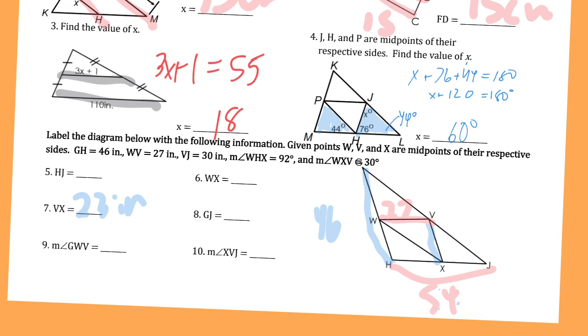And then the other thing they tell us would be that VJ is 30. Okay, so VJ being 30. VJ, this is 30 right here. So if this is 30, that means this is 30 and so is this. Okay, so those three pieces are going to be all 30. So in that vein, they ask us what WX is. So we're going to say that's 30 inches.